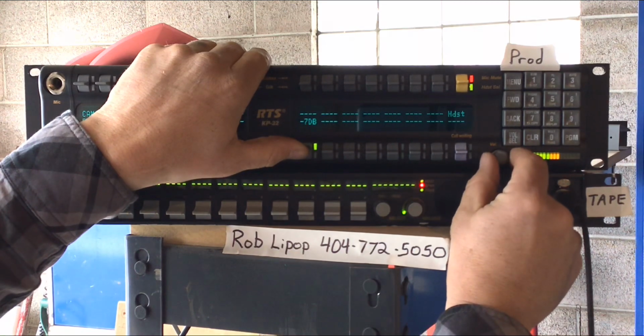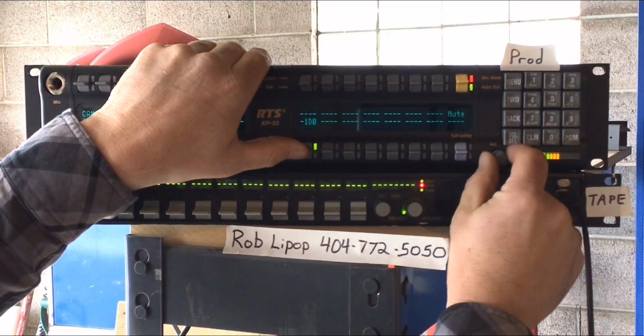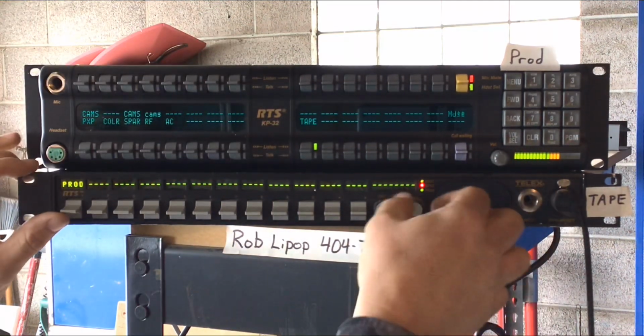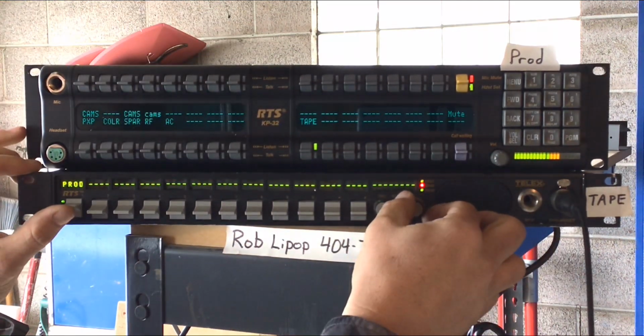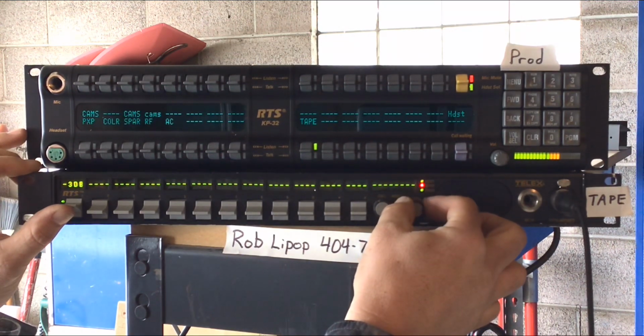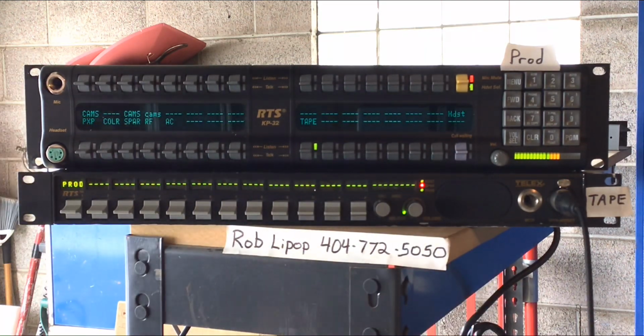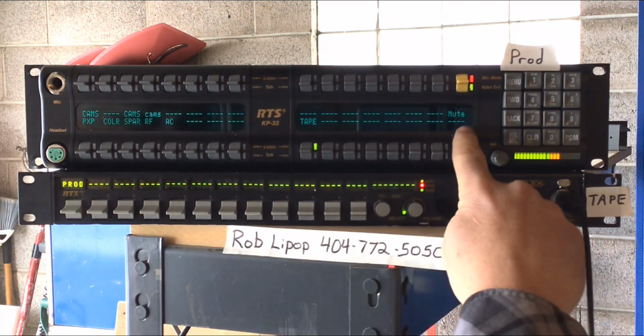So that number going down, -7. This person's volume has been decreased by 8 dB, 9 dB. I can also raise it. So that's how you do a volume adjustment on a KP32 for an individual destination. Same thing here on the KP12, lift on producer, and then roll the volume, and that volume goes up and down.